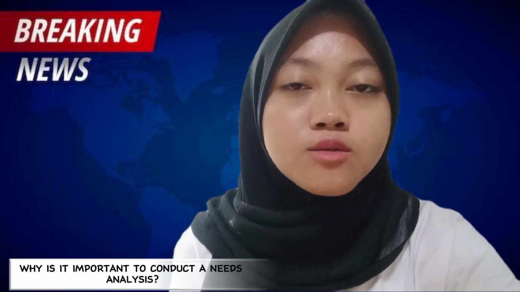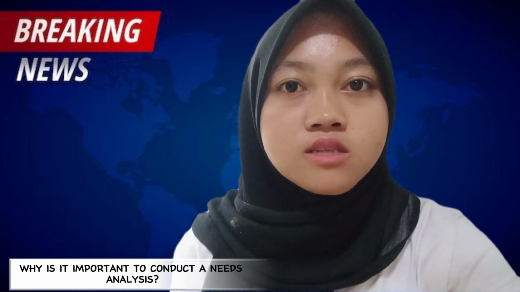The goal is to ensure that the solution or action taken meets the needs and meets the stated objectives. Why is it important to conduct a needs analysis? Conducting a needs analysis is crucial because it helps identify specific requirements, goals, and challenges within a given context.